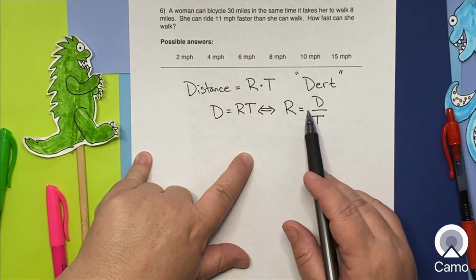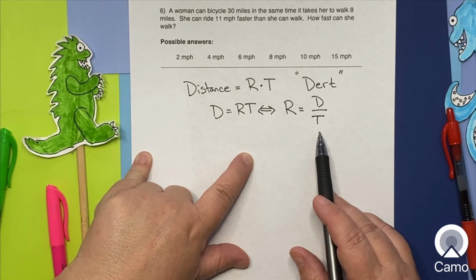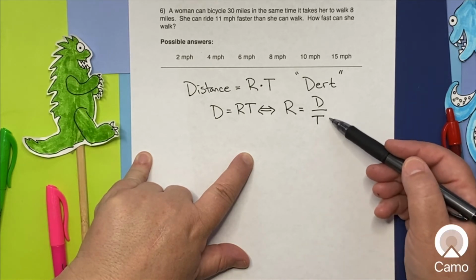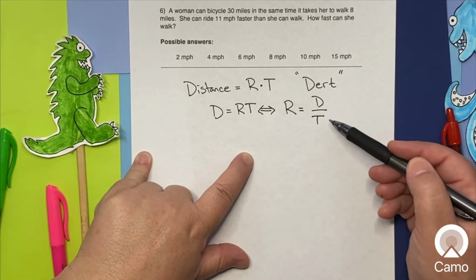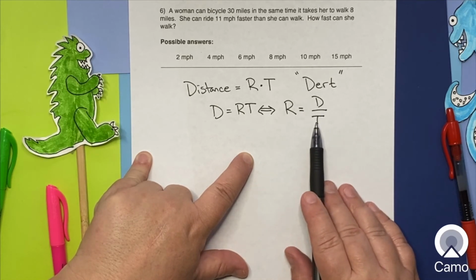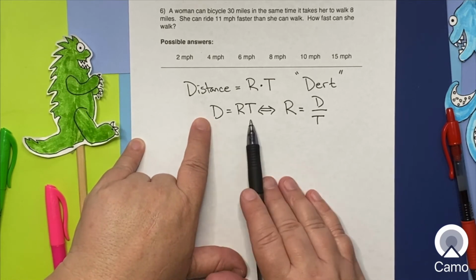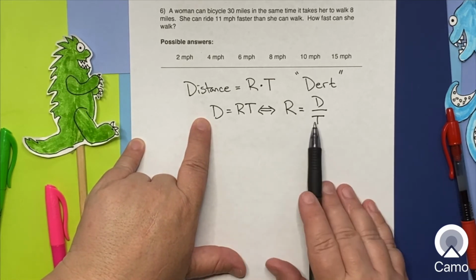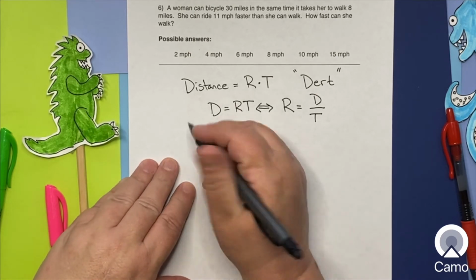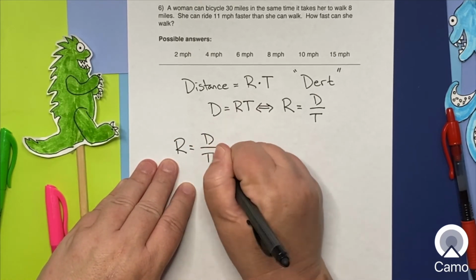Per means the division. Hour, that's the time. So miles per hour is telling you that your speed or your rate is your distance over time. The other thing you could do is you could take this formula and divide both sides by t. And then you get to this formula. Okay, so we've got the rate is the distance divided by the time.